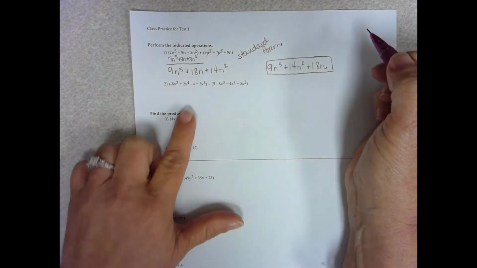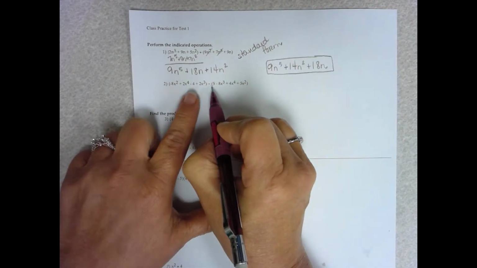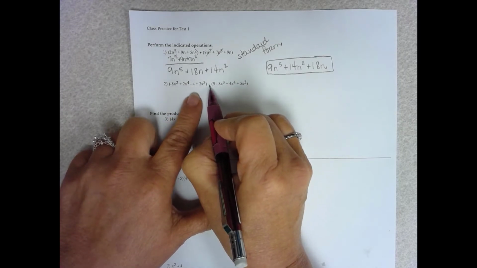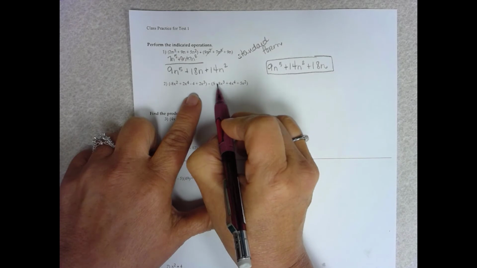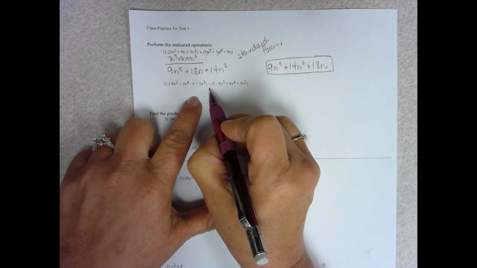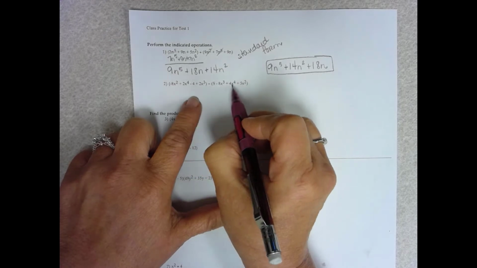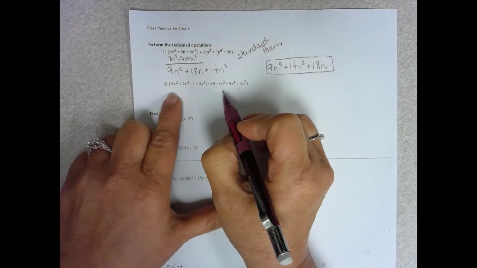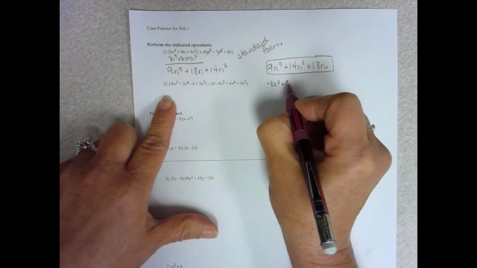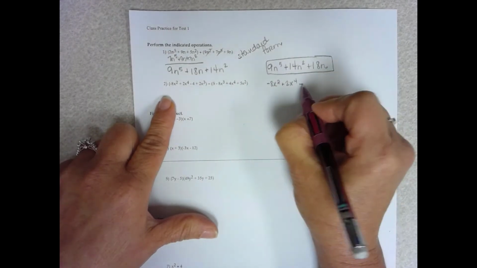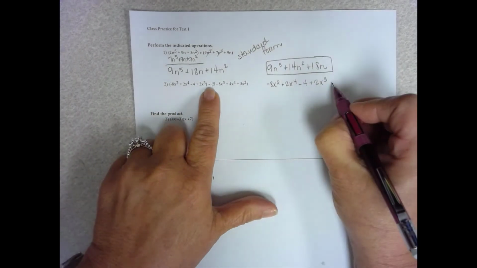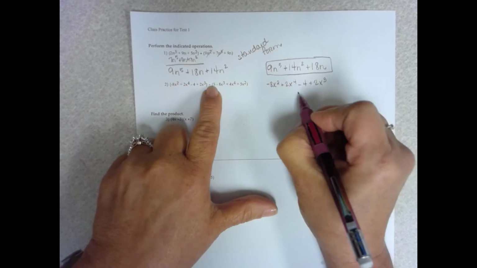The other kind are when the polynomials are separated by a minus sign. Actually, you're just distributing that negative through there. The subtraction property tells us to just add the opposites of everything after that minus sign. So when you drop your parentheses, we're going to add like terms again, except we'll end up with a minus 5.